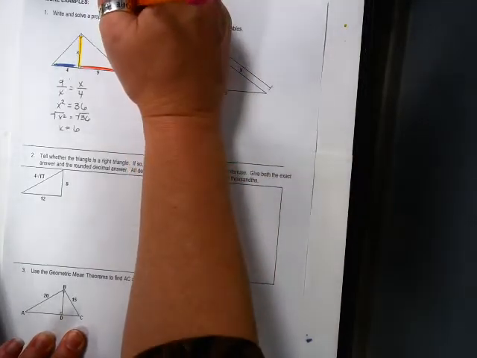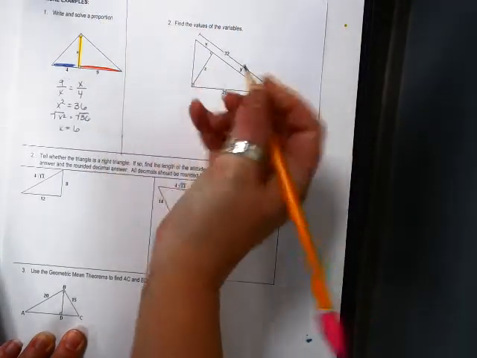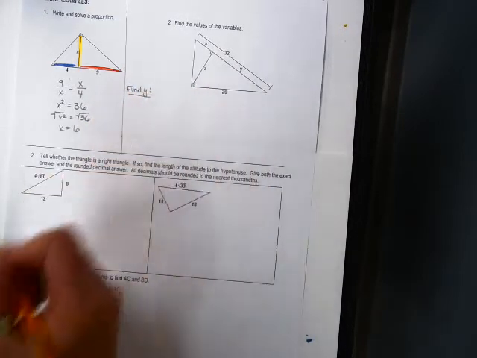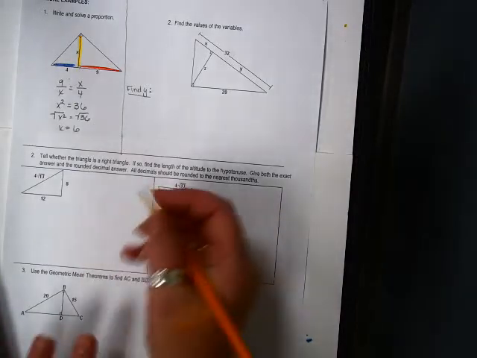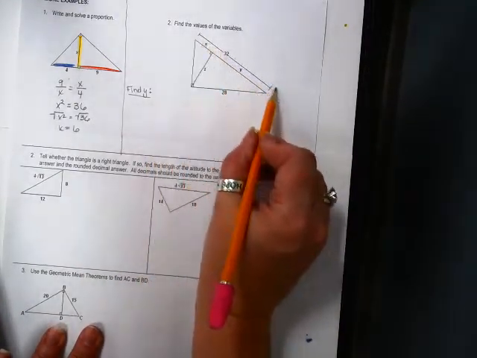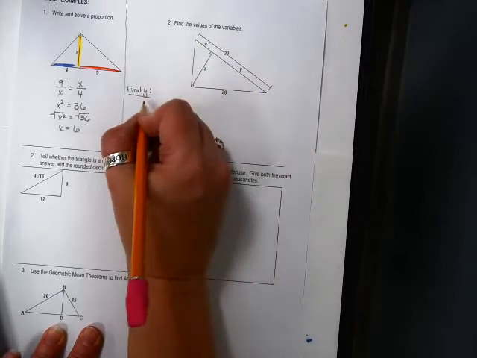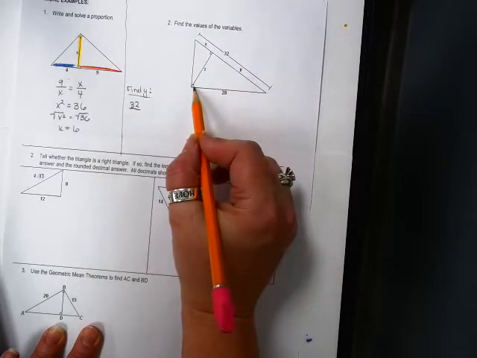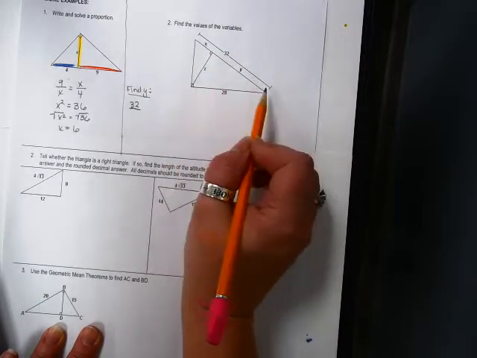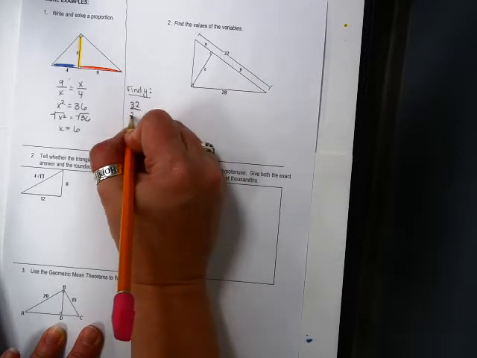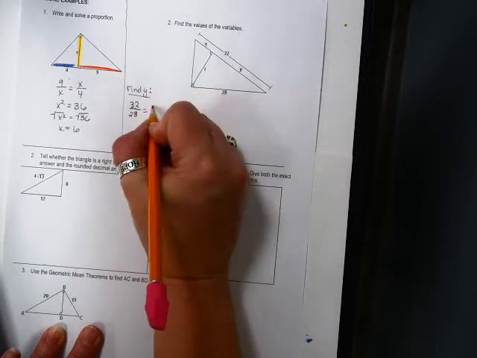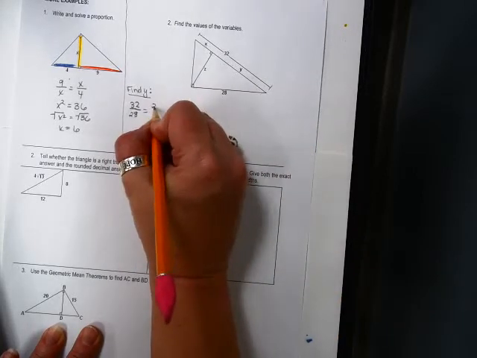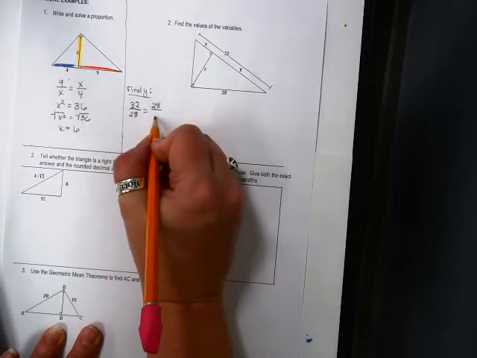So I'm going to draw a line here. And the very first thing I'm going to do is find y. Okay, I'm going to use long leg to find y. So that's going to be the hypotenuse of the large triangle, which is 32, over the long leg of the large triangle. So that's going to be 28 equals, and then where does 28 go again? Remember, these two are the same. So that's going to be 28 over, what goes here?